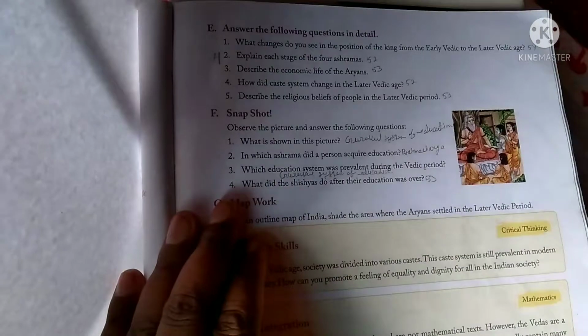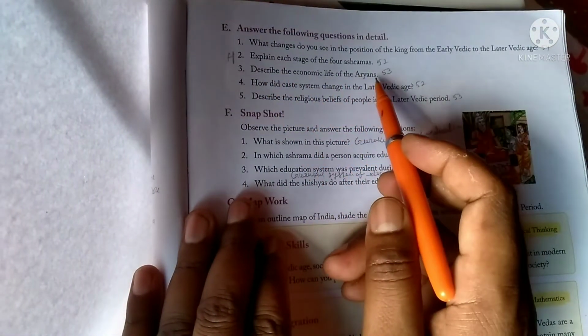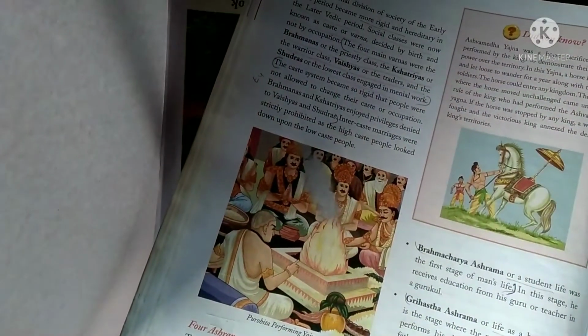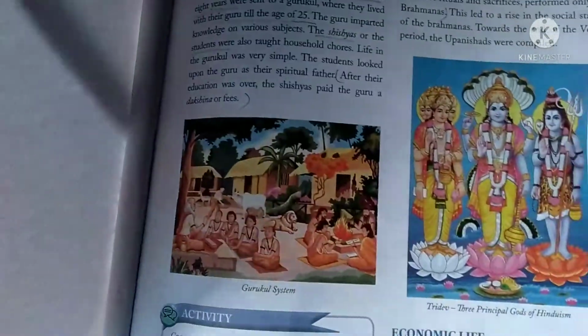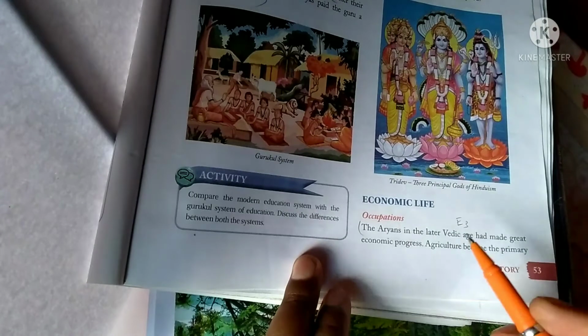Question number 3. Describe the economic life of the Aryans. This is in page number 53. Economic life you have to write. That is in page number 53. Economic life, or the occupation.